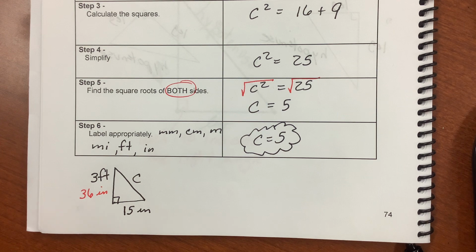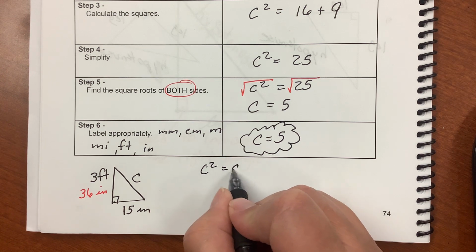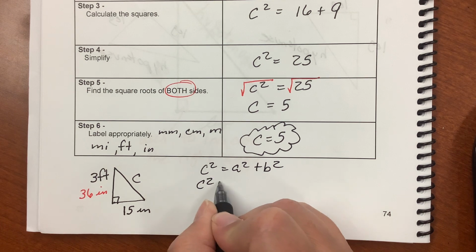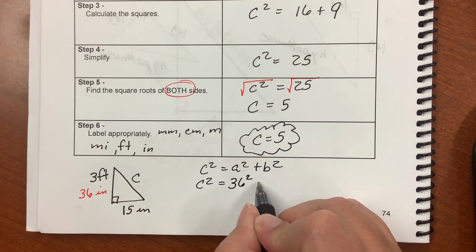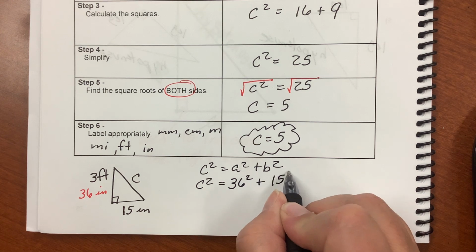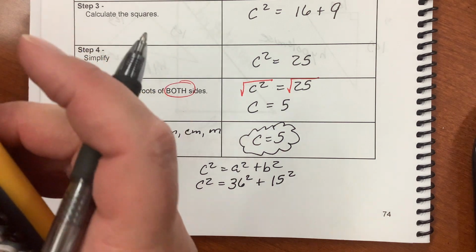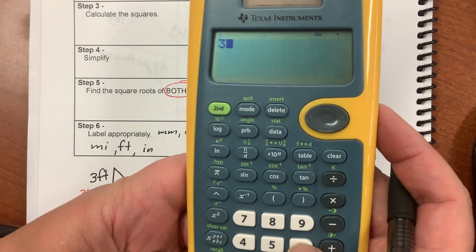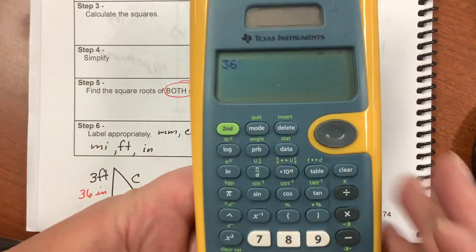So here's a sample how to do the problem, all the steps you need to do. C squared equals A squared plus B squared. C squared equals, remember I like to use the altitude, so I'm going to use 36 squared plus 15 squared. And now I need my calculator because let's be honest, none of us know what 36 squared is off the top of our heads. So 36, and this button up here next to the 7, that's the square.